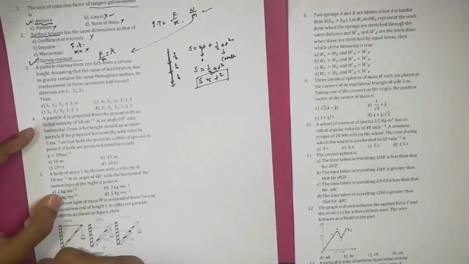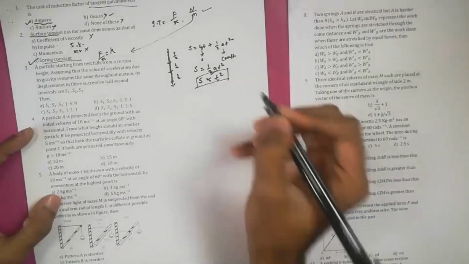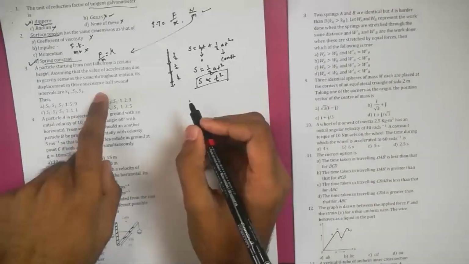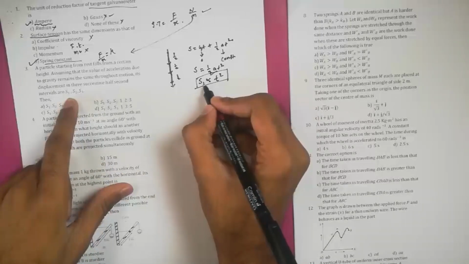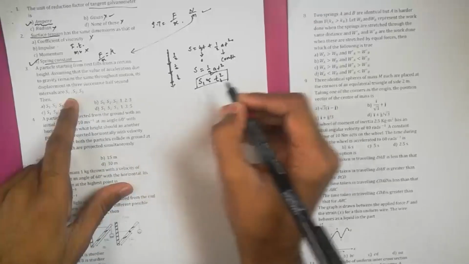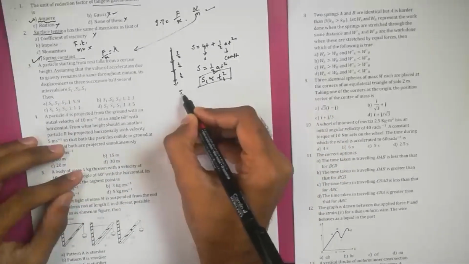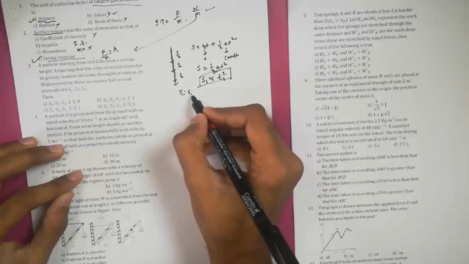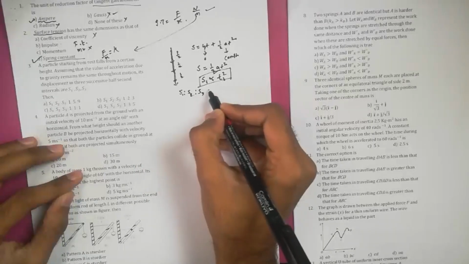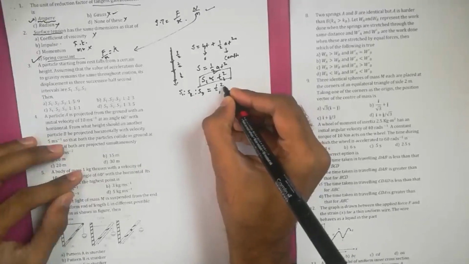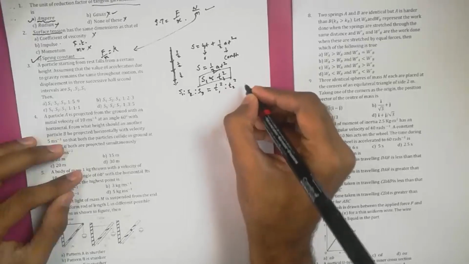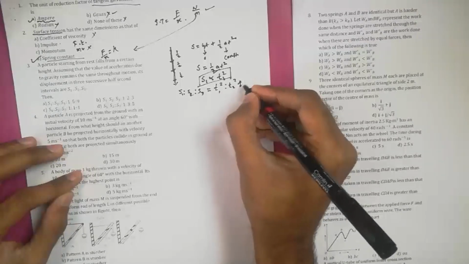Now let's start with s1, the distance for t1 second, s2 for t2, and so on. If we take the ratios, we should get t1 square is to t2 square is to t3 square, and so on.